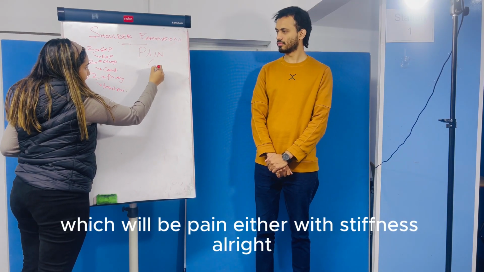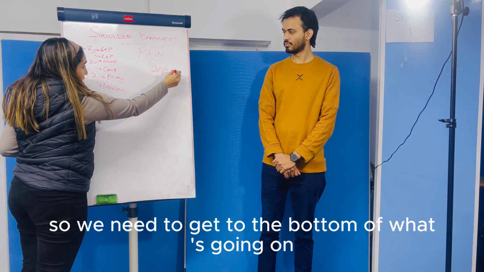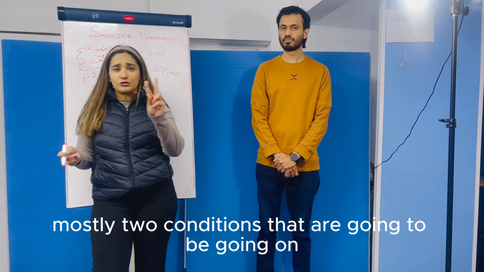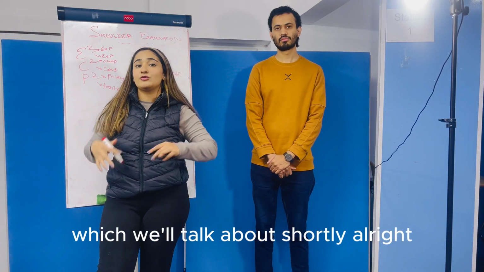In a shoulder joint examination, you're mostly going to have one complaint, which will be pain, either with stiffness. So we need to get to the bottom of what's going on, and there are mostly only two conditions that are going to be going on, which we'll talk about shortly.